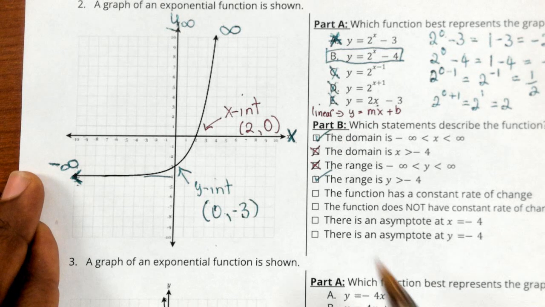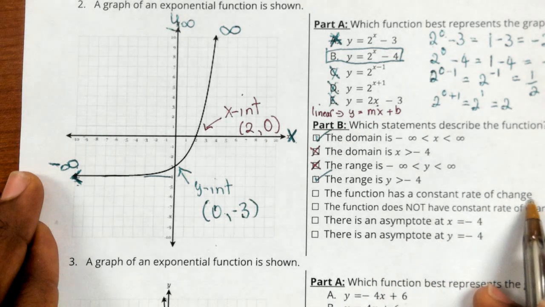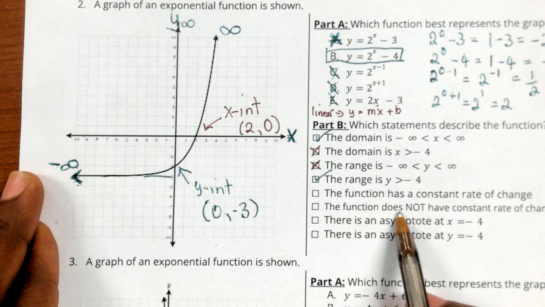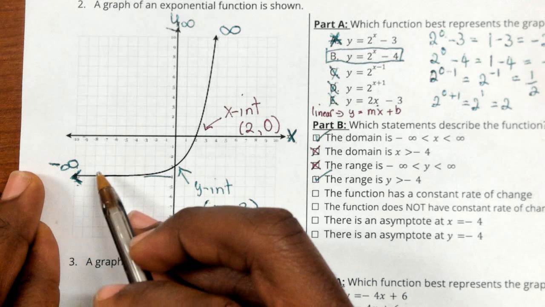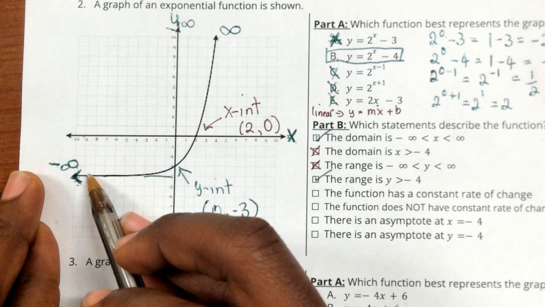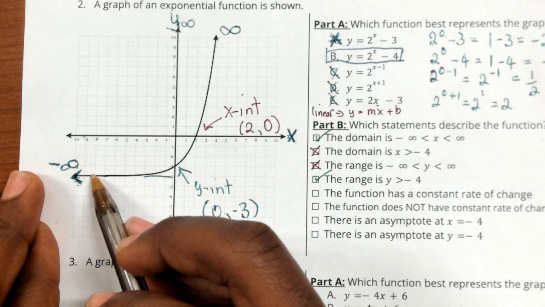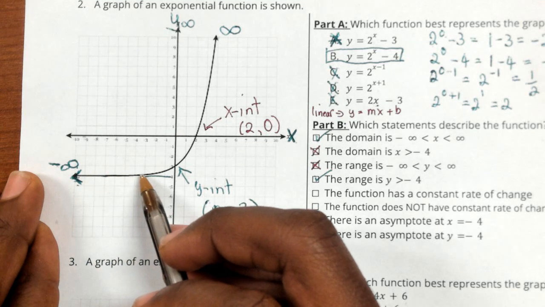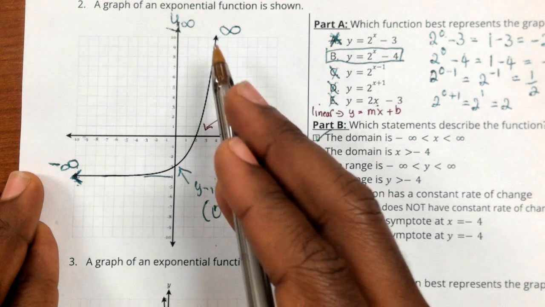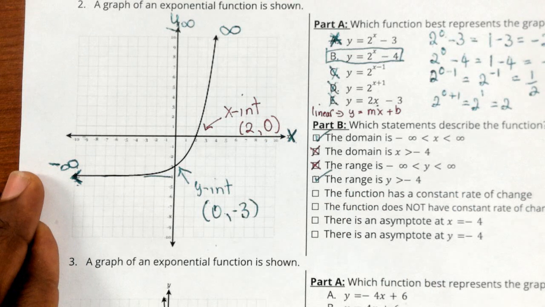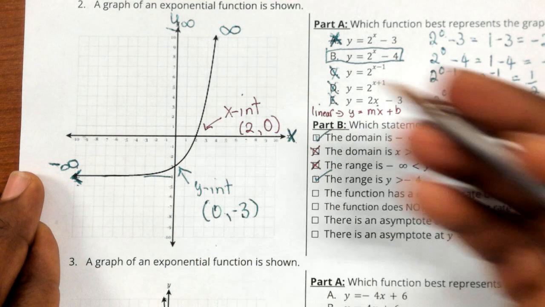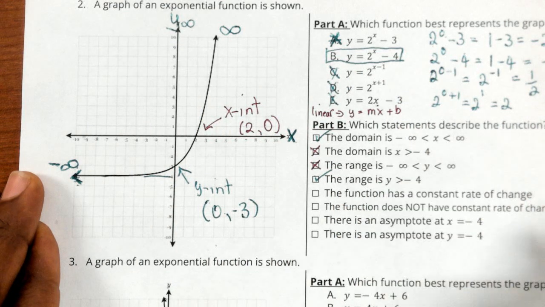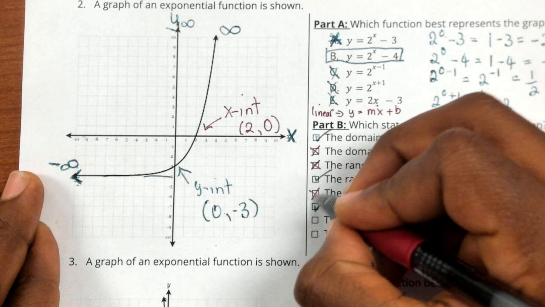The next one says the function has a constant rate of change, and the other one says the function does not have a constant rate of change. A constant rate of change means that your function is changing by the same amount every time. If you see here, it was going in a straight line at first, but then it started to go rapidly upwards. So that is not a constant rate of change. This rate of change is sporadic. So this would not have a constant rate of change.